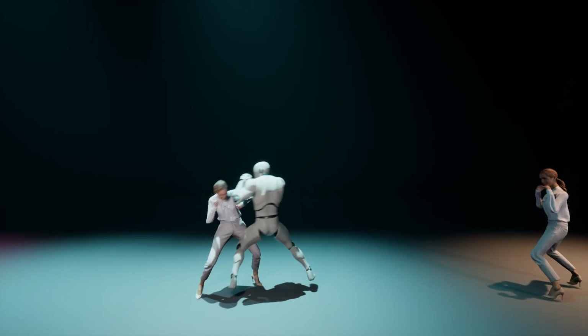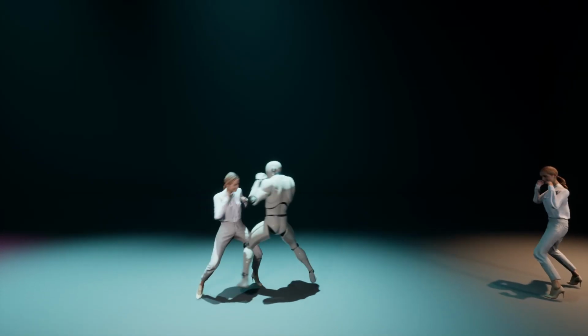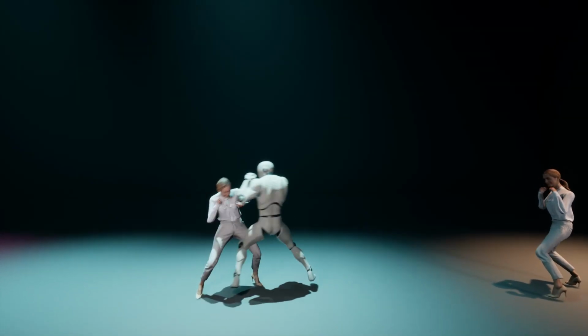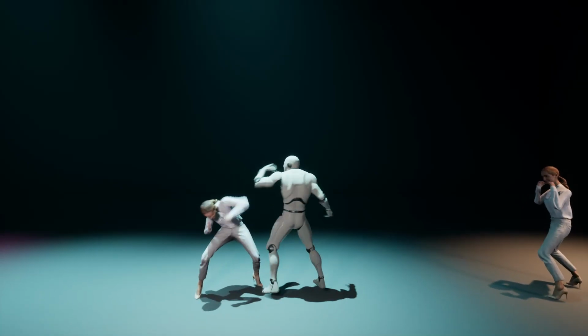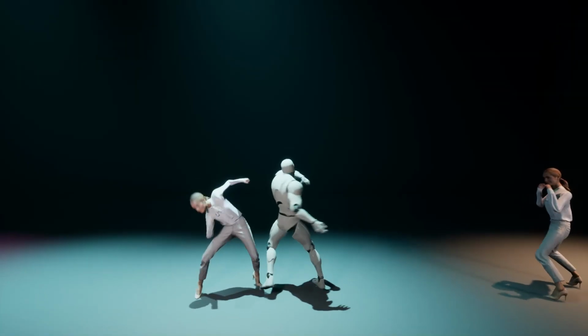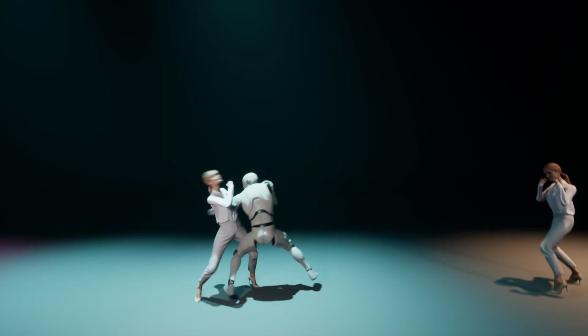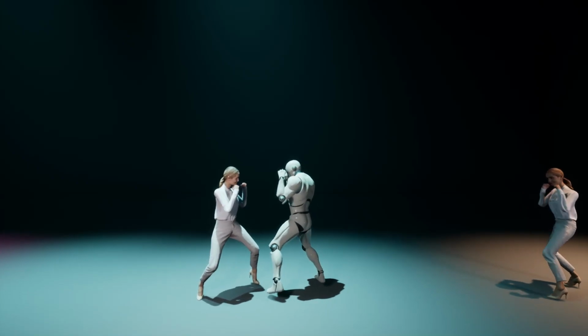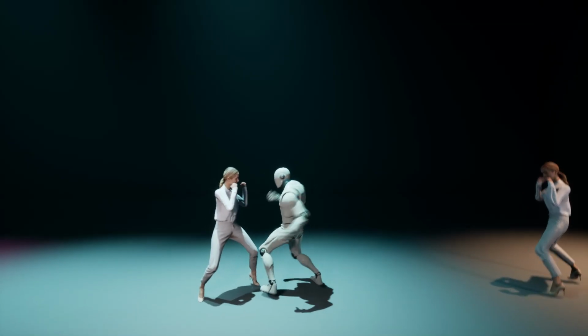Okay, and if we had a particle effect, this will look much cooler.